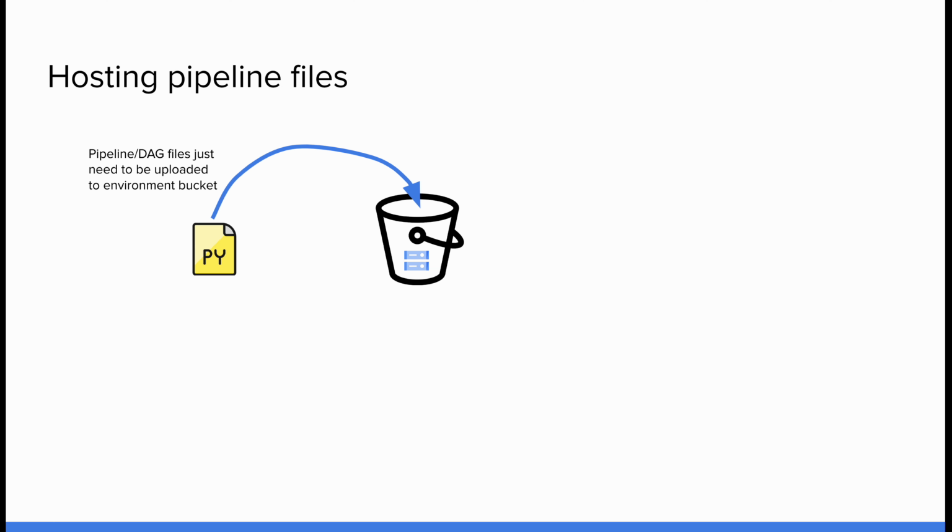Let's talk about how exactly pipeline files are hosted for Composer and Airflow to use. Let's do this by first looking at a graphic. On the left, you'll see a Python file. This could be a pipeline task file or a DAG file. We're going to upload this file into the storage bucket that is automatically created by Composer upon environment creation, and it is dedicated to our Composer environment.